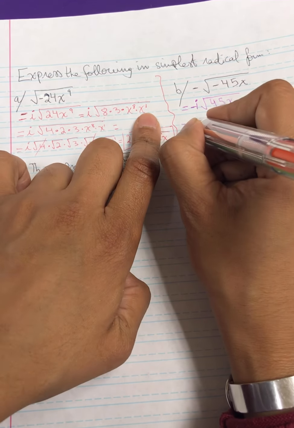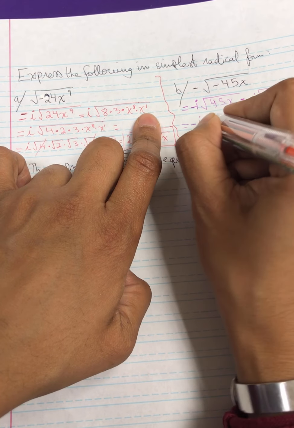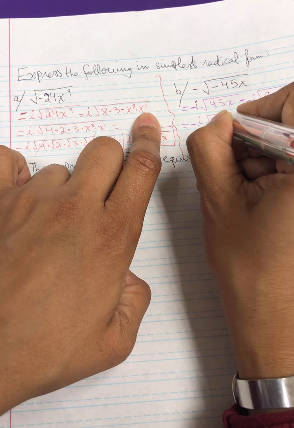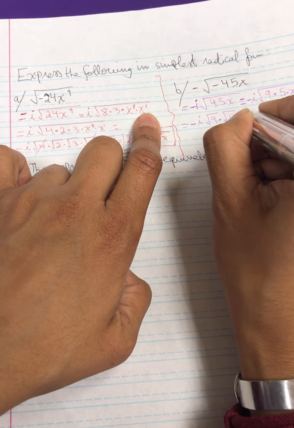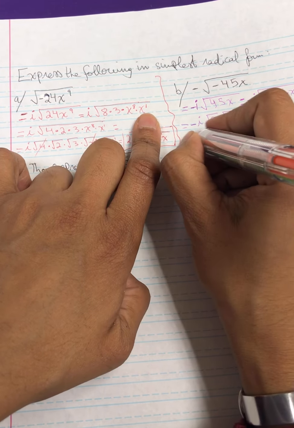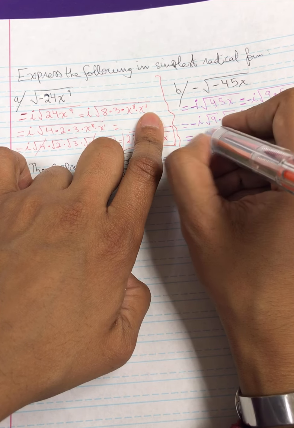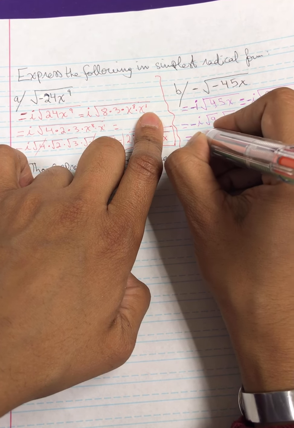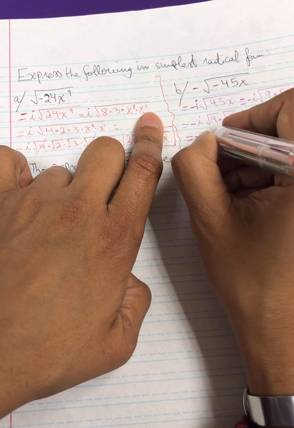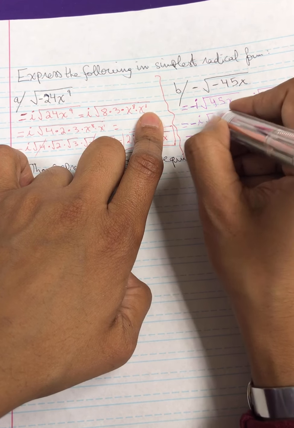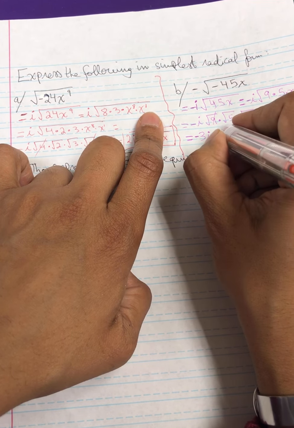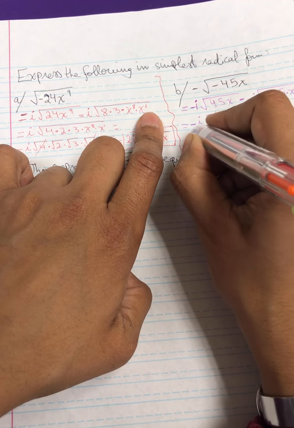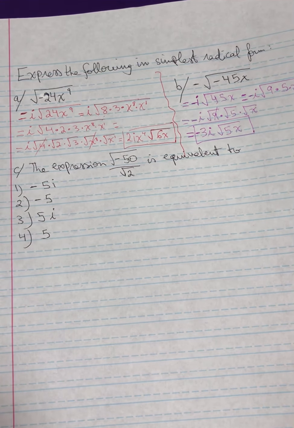Okay, then I'm going to separate this out. Square root of 9 times square root of 5 times square root of x. Okay, what do I know? Square root of 9 is 3. So 3, don't forget the negative from the negative i here. So negative 3i. And then what goes on inside my radical is really the 5x. And that would be my answer.